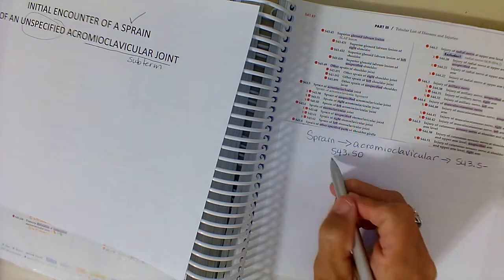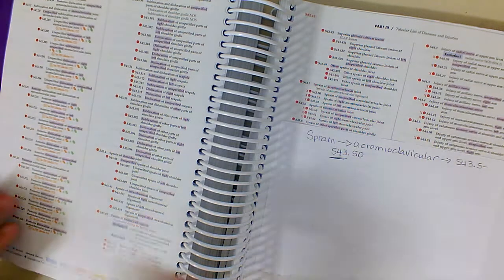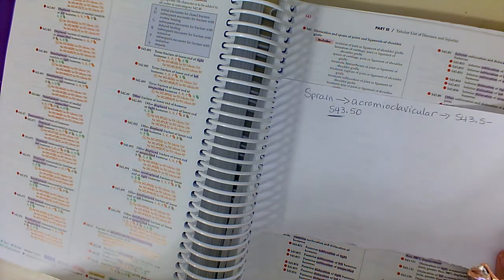So let's go back to the category level. The category level, remember, is three characters. So let's move back. And the category level is here on page 1285 in my coding book. And at S43, we've got some includes notes here. We've got a code also note: code also any associated open wound.